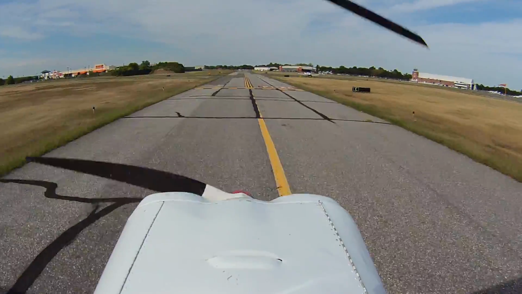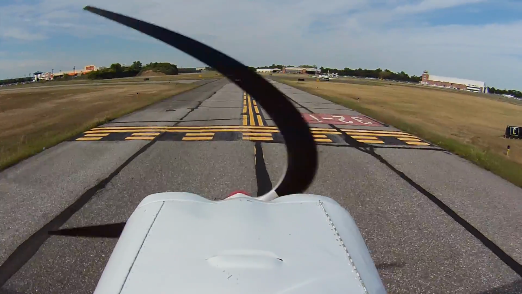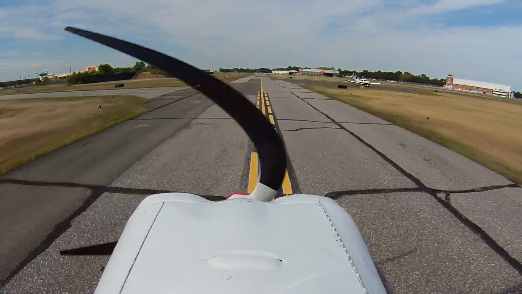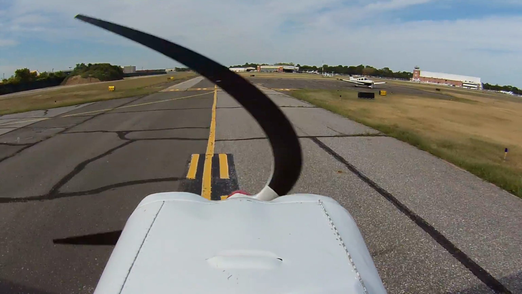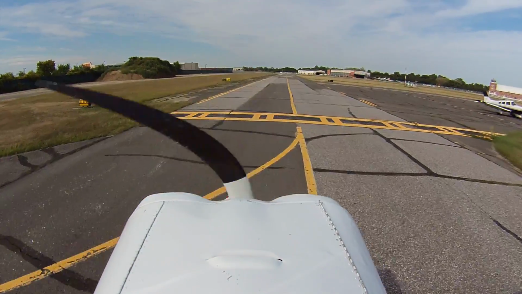Excellent work on the checklist. Thank you. Knocked out every single item. That's the way it's supposed to be done. And looks like more tailwinds. Just get on the heel brakes, slow the aircraft down to a brisk walk. Gotcha. Very nice. And let go. Exactly.